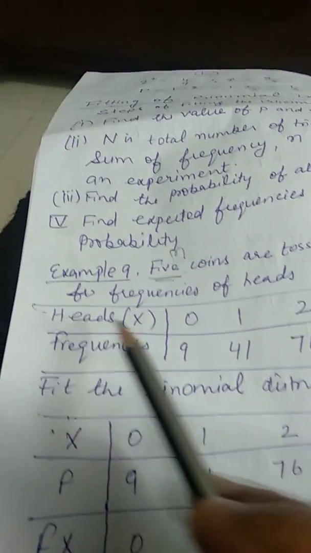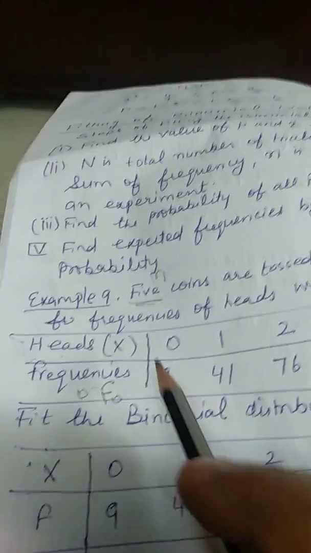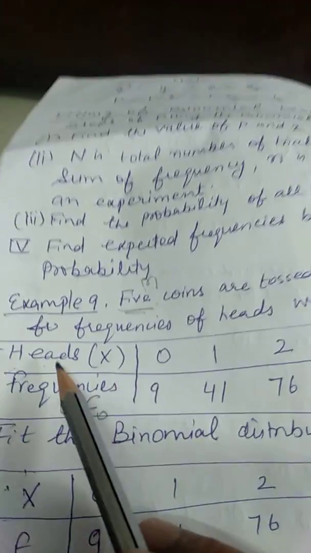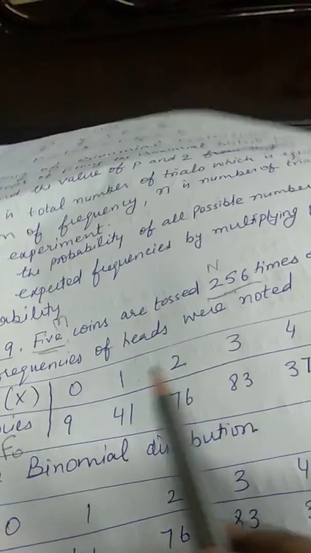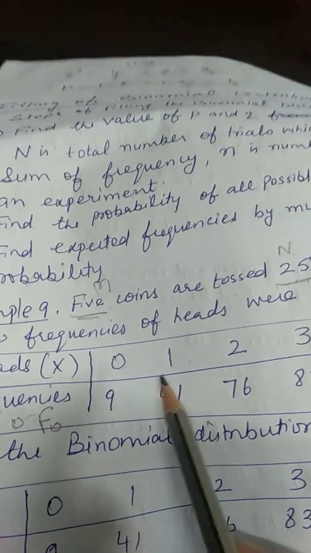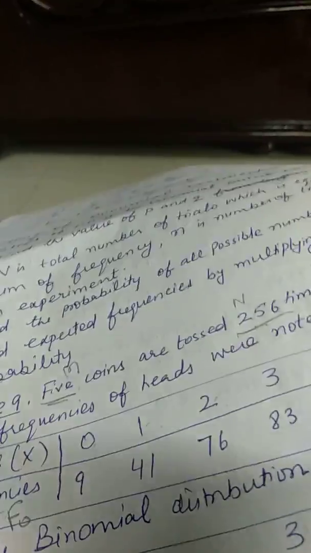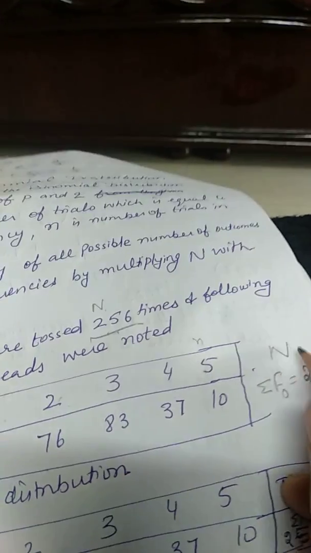And you are given heads. How many heads will come, and along with it the frequency is also given. This frequency is called observed frequency, fo, that is observed frequency which actually happened. So heads are 0, 1, 2, 3, 4. How many times did we toss? 5 times. So here values up to 5 are given. And the frequency, number of times no head is coming, 9. How many times is 1 head coming? 41 times. How many times are 2 heads coming? 76 times. If we add these frequencies, you will get 256 and this is also equal to N.